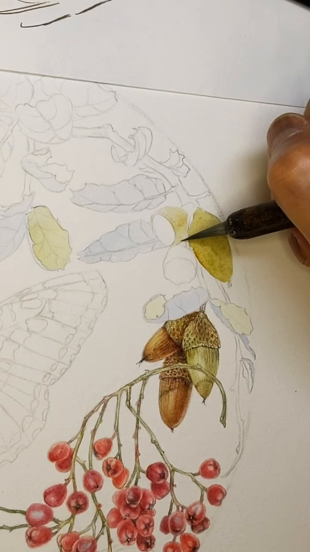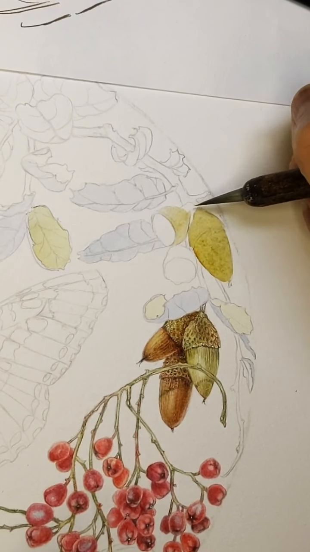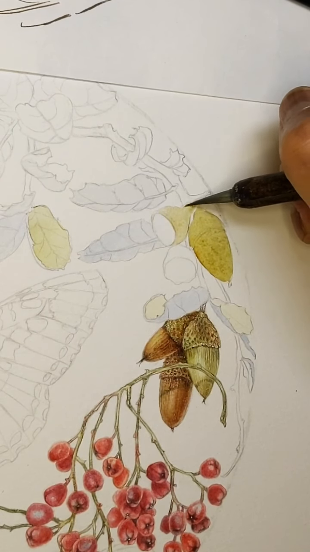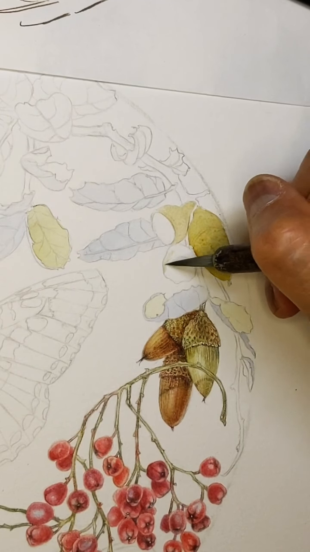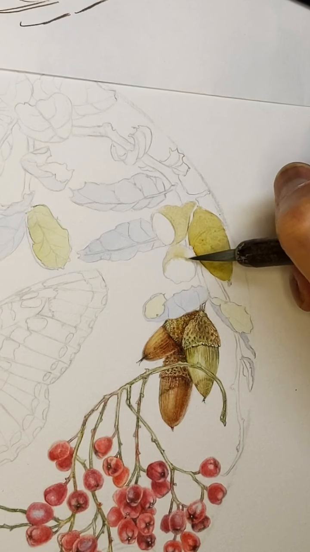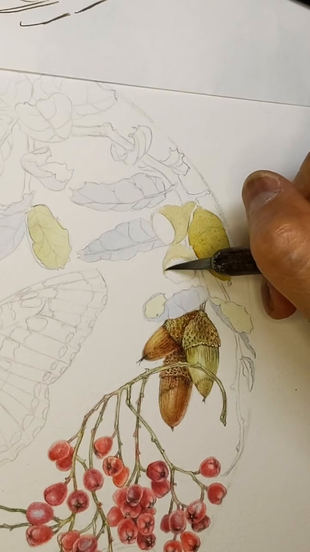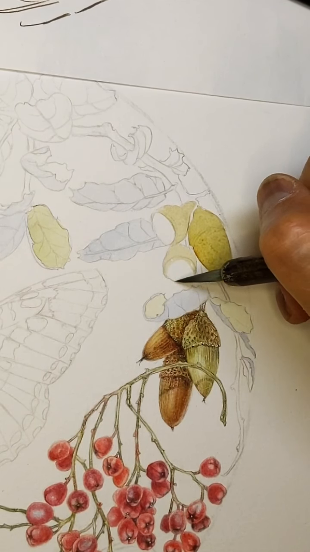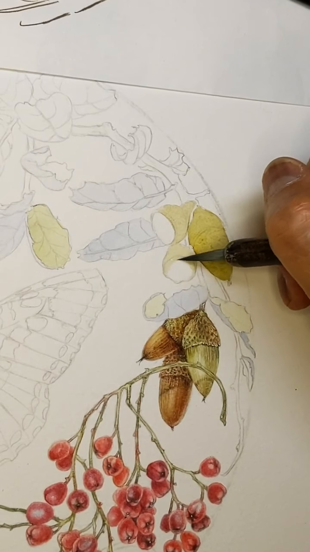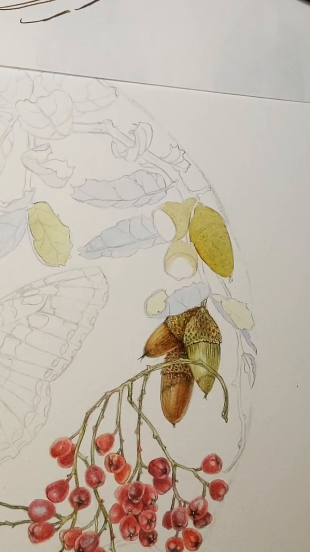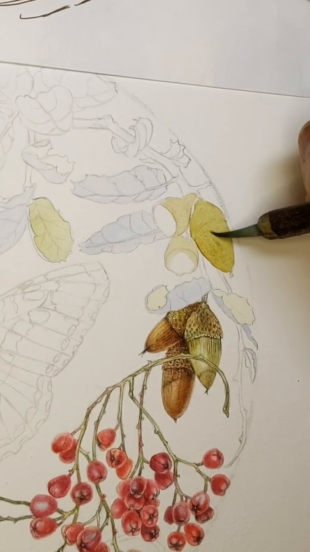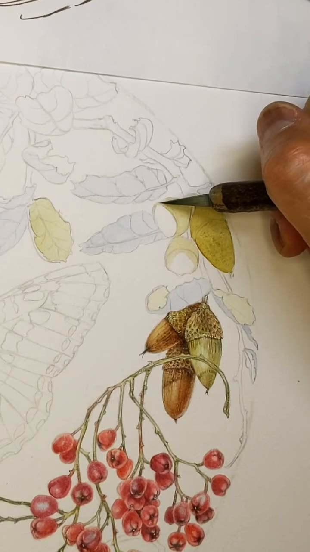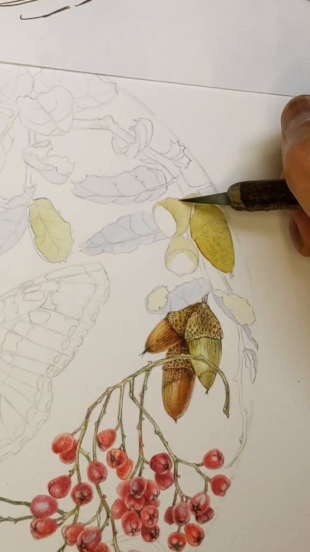I don't have any of them in front of me, but I have reference photos that I'm using of acorns, and I've definitely seen my share of these in plenty. My daughter loves to collect bucketfuls of them in the fall, just for fun, and then dump them all back out again. She just likes collecting them when we go hiking.